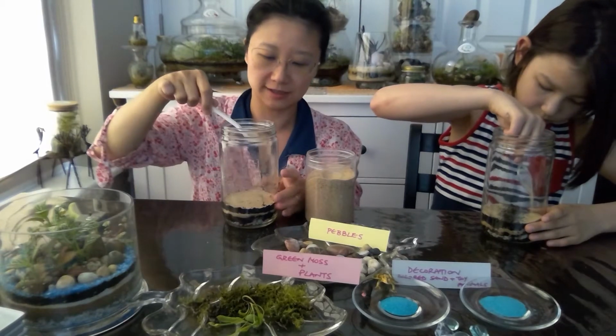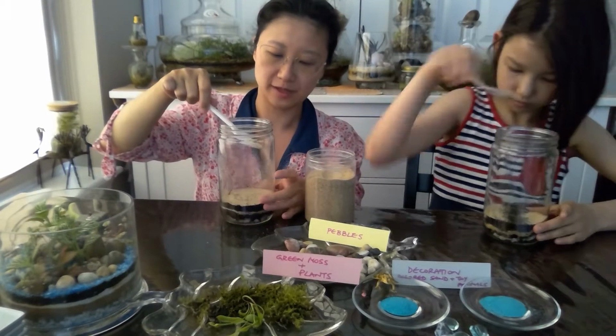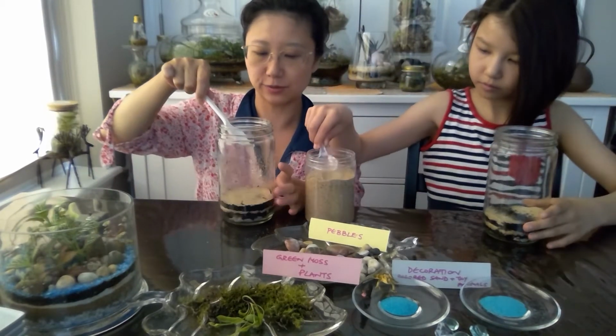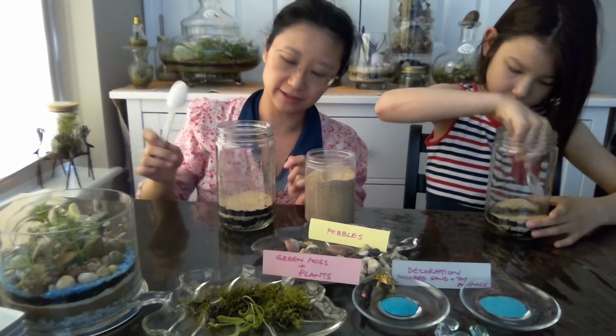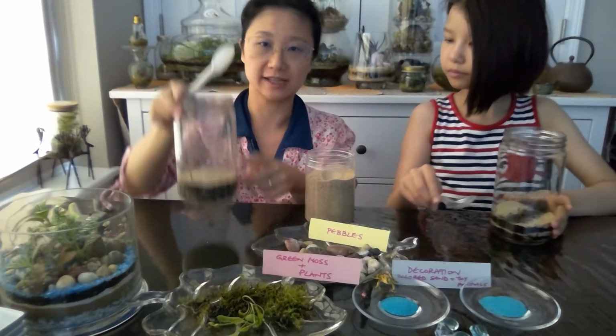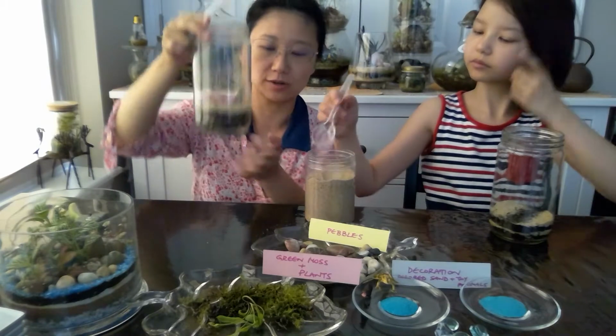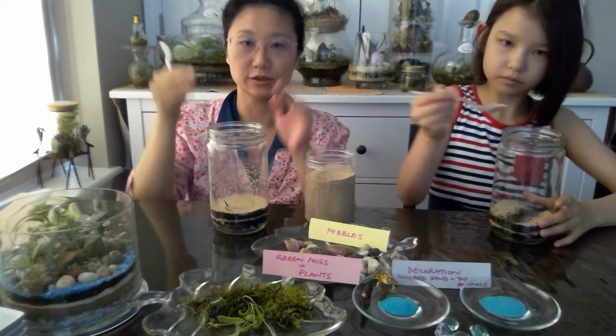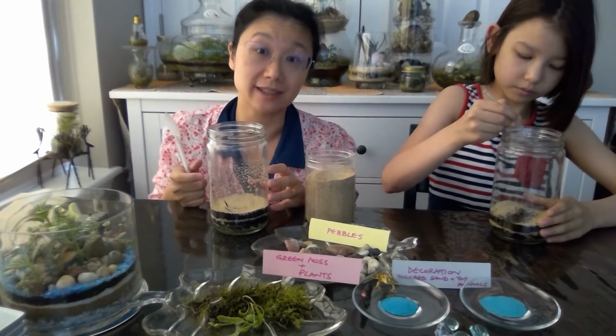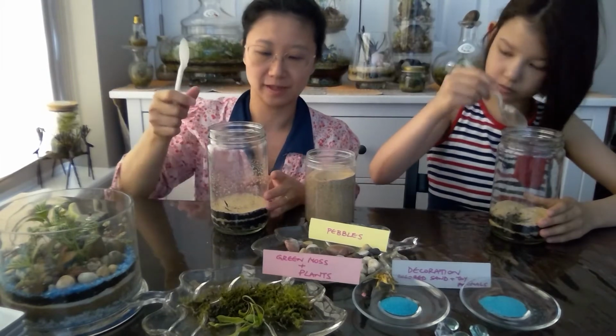And for this landscape too, as you can see, if you want to create layers of sand, colored sand, and make some drawings that you can see through the glass, now it's the time. Okay.